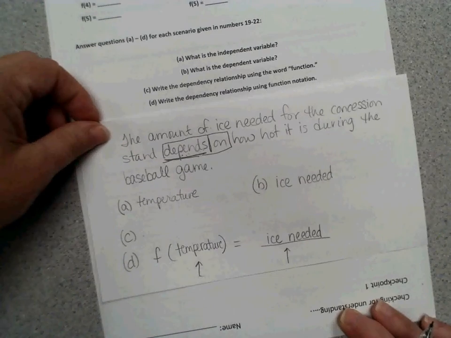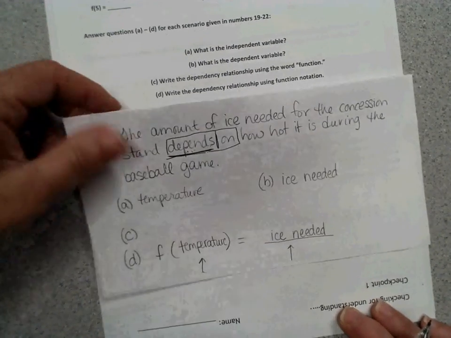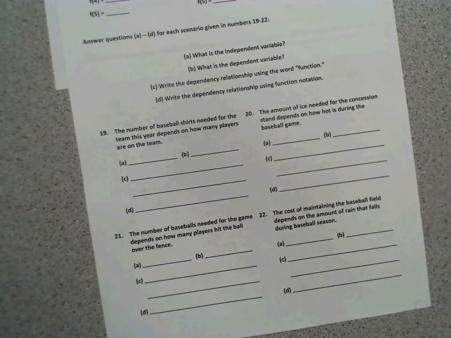You have 4 little scenarios like this to do on numbers 19 through 22.